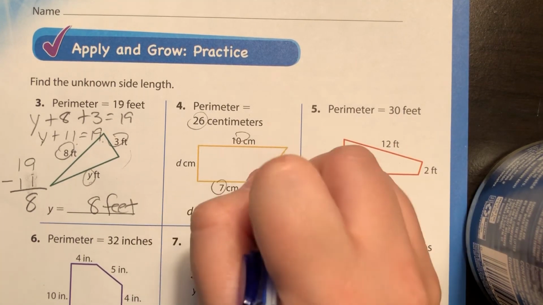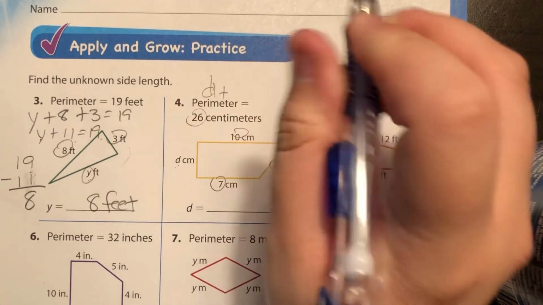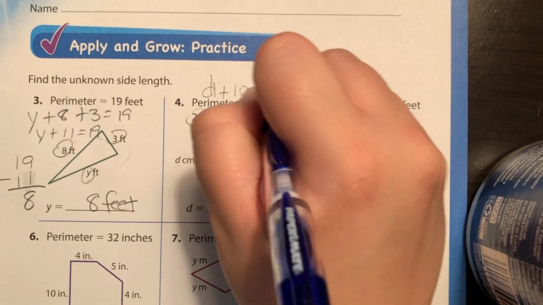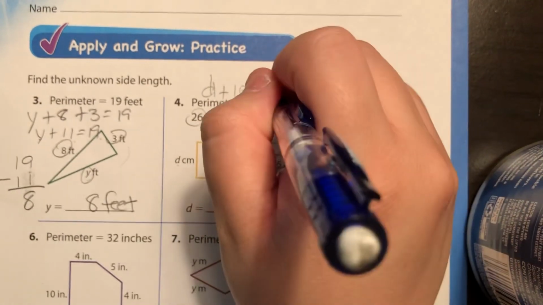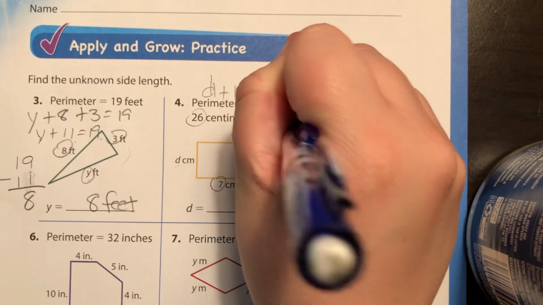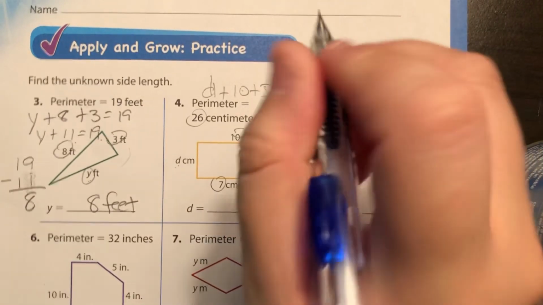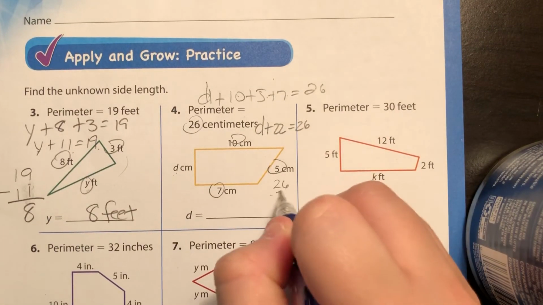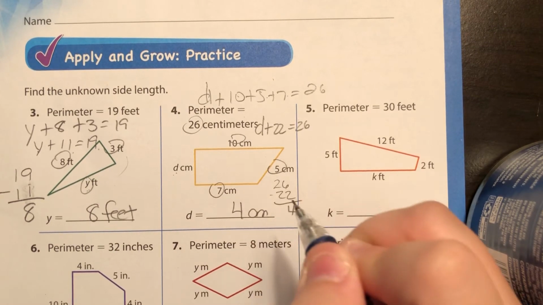All right, here the perimeter is 26. I know these three sides, so I know that the letter D, right there, plus 10 plus 5 plus 7 must equal 26. So 10 plus 5 is 15, 15 and 7 is 22, so D plus 22 must equal 26. We do inverse operation to find it, so we do 26 take away 22, and you're left with 4 centimeters.